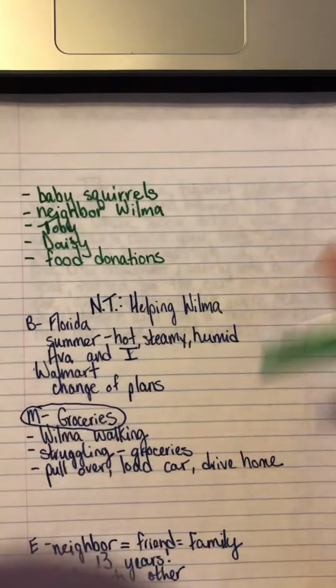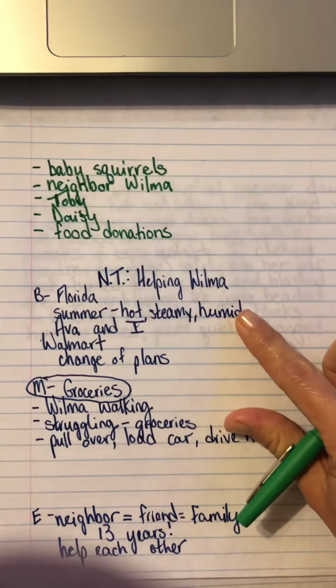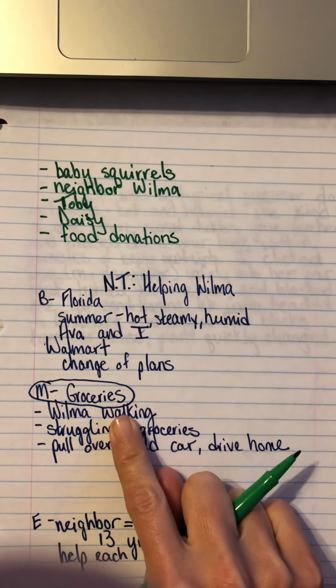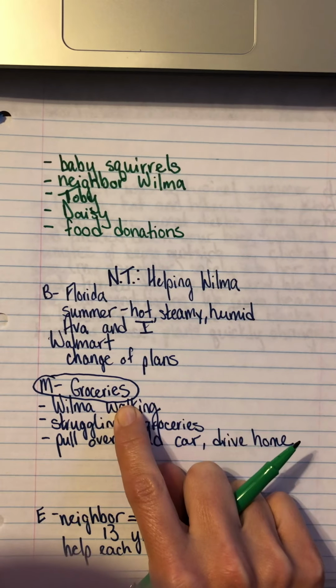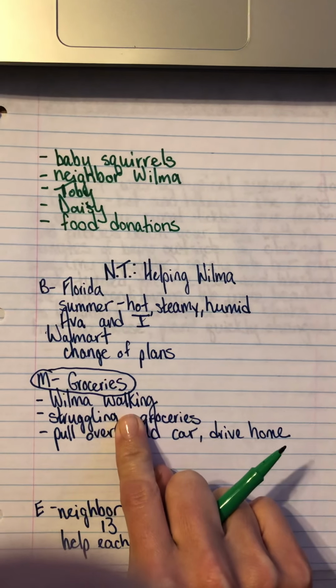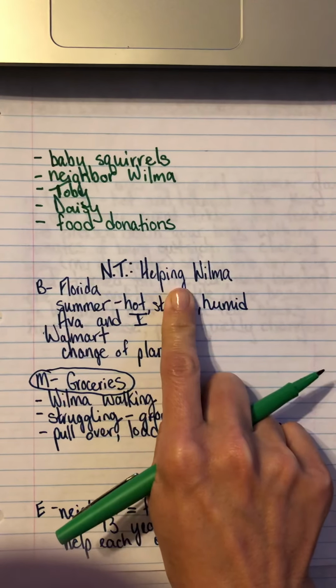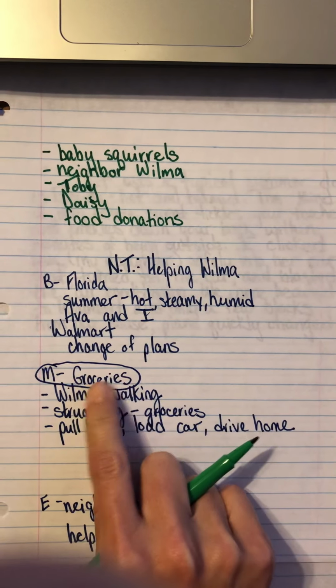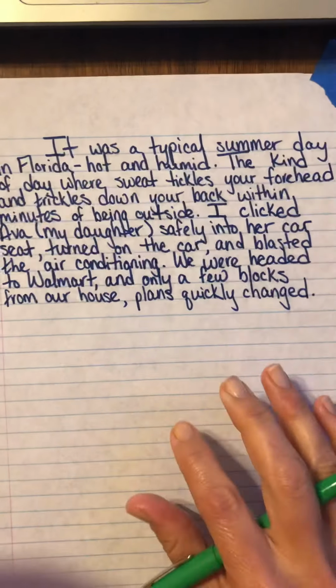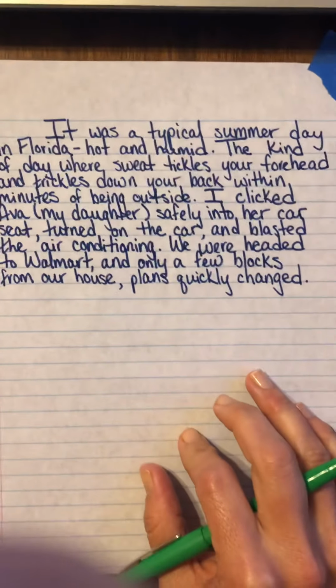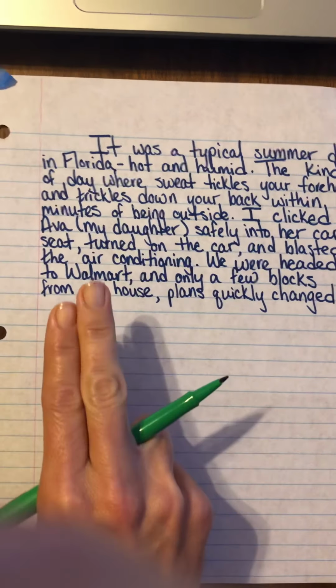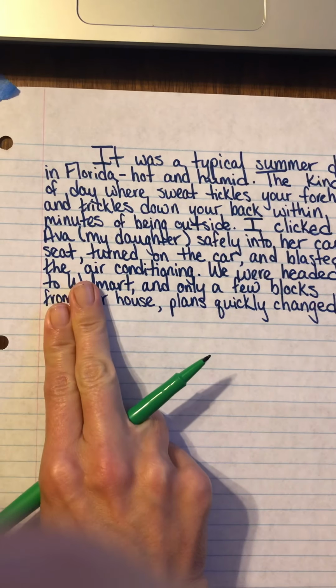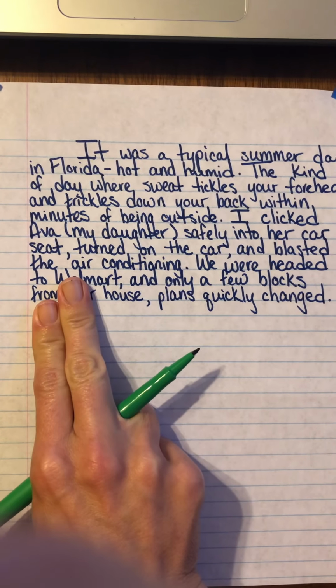Very quickly, when I left off yesterday, we wrote our beginning, and today we're really going to focus on elaborating that middle main idea of a time when we helped someone or something. My topic is helping Wilma, and today it's going to be about how I helped Wilma with her groceries using similes in my writing. When I start my new paragraph, same as always, we're going to show the reader we're starting a new paragraph by indenting.